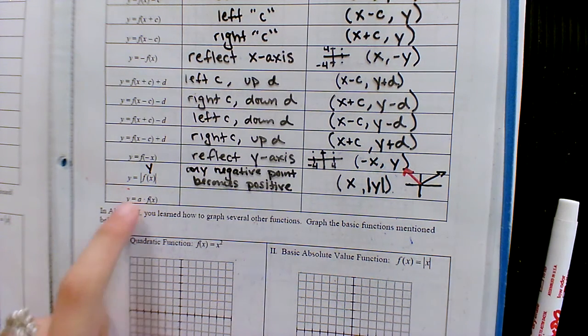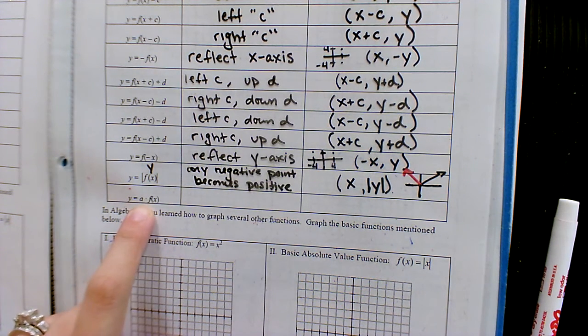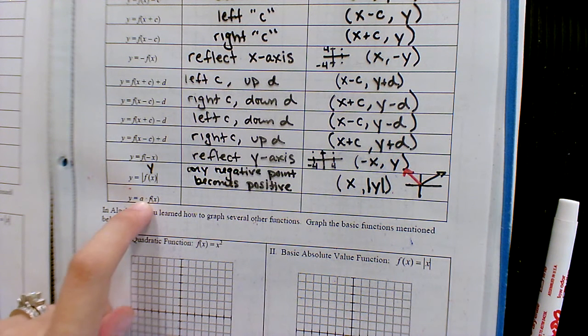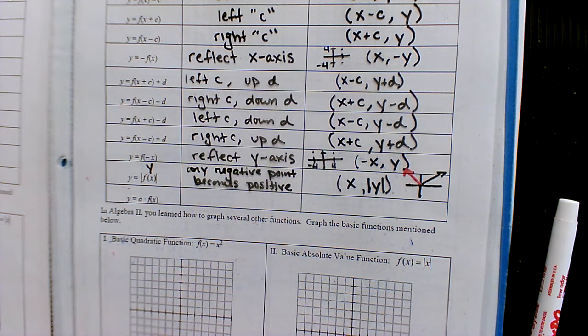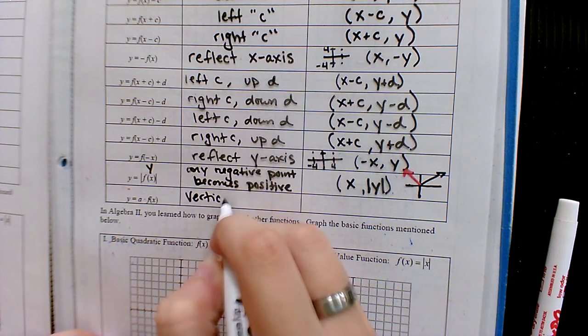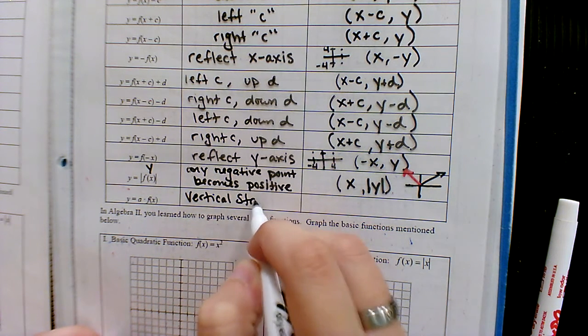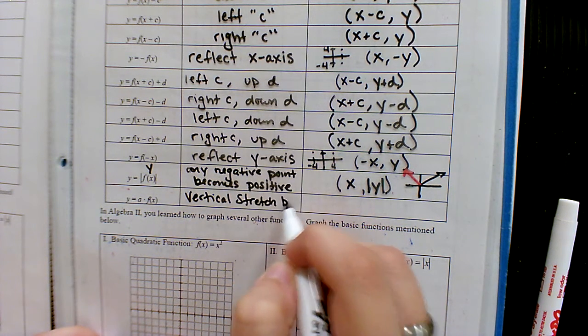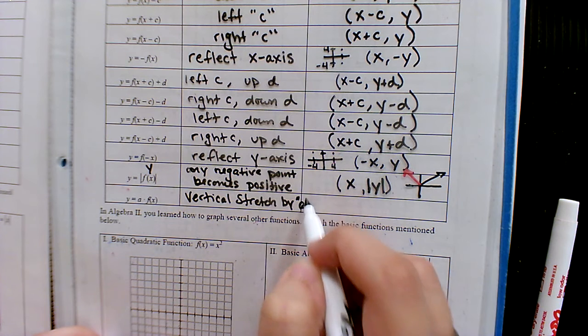All right, what about our last one? From yesterday, what did we say happened in terms of the transformation if we multiplied by a number out front? How does that affect your graph? It's a stretch. Okay, so we have a vertical stretch by this value of a.